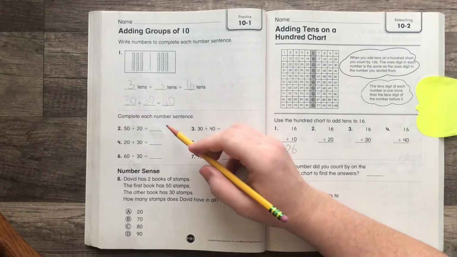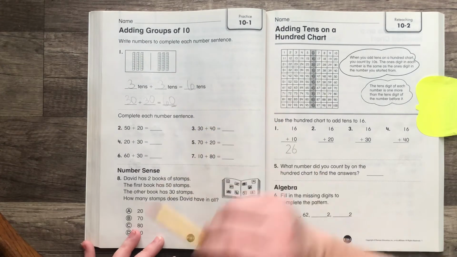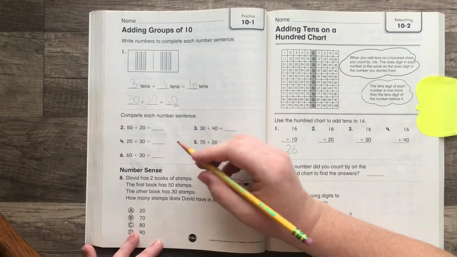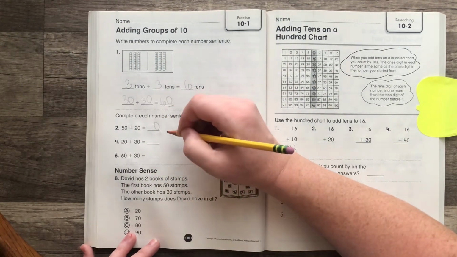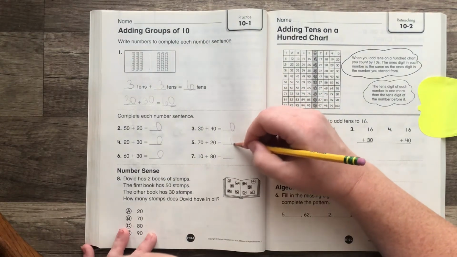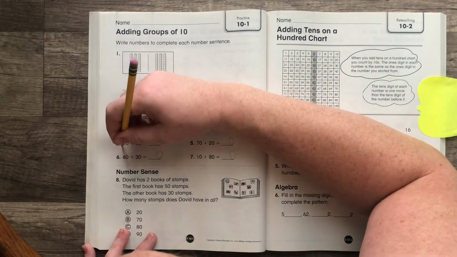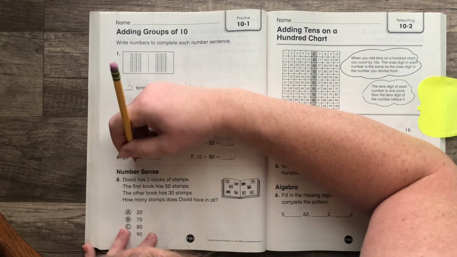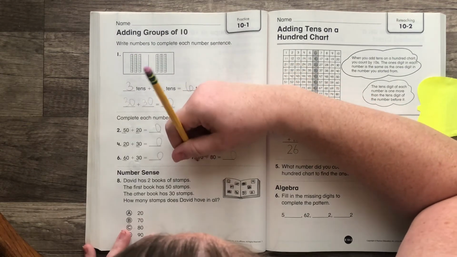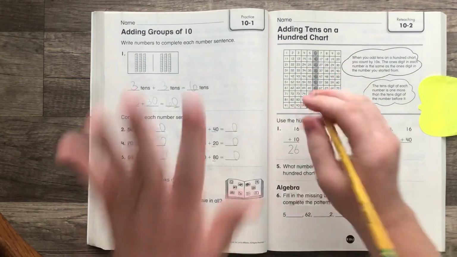Okay. So to complete each number sentence, this is what we're doing. Do you notice all of these are ending in 0? So that's what I want you guys to remember. That is a big special hint, is that all these answers will have 0 at the end. All you're going to be doing is looking at these numbers that I'm underlining and adding them together. Using your fingers, using your blocks, if you want to draw them out, whatever you want to do, you can do. Okay? So for number 2, we have 5 and 2.